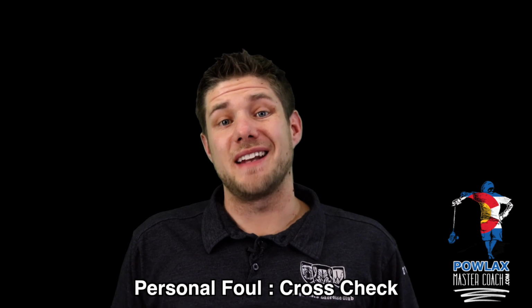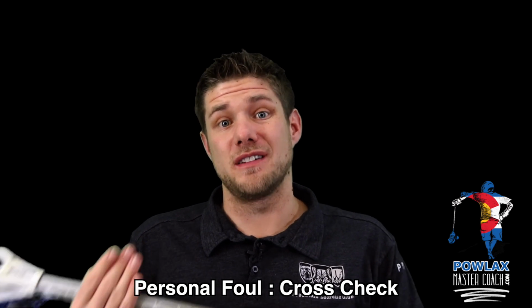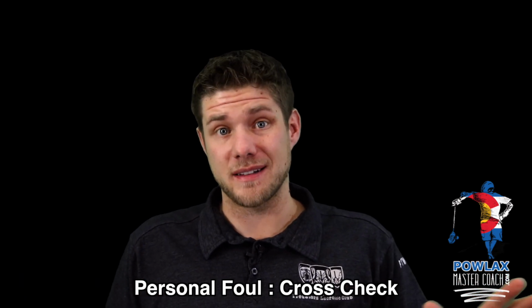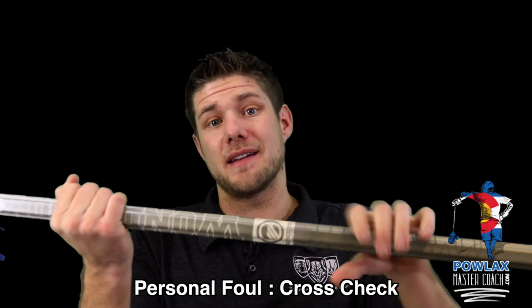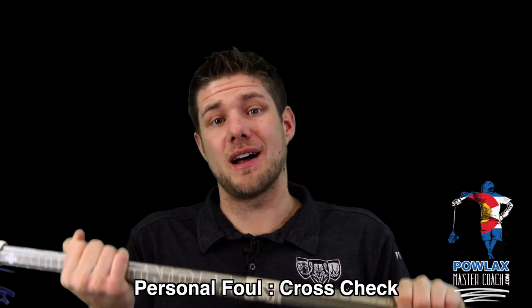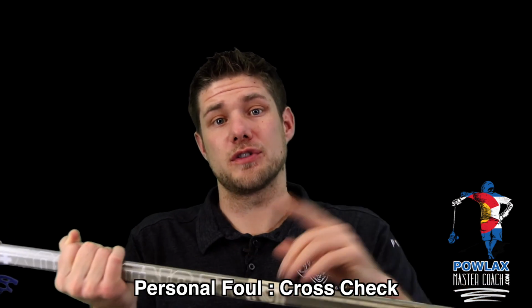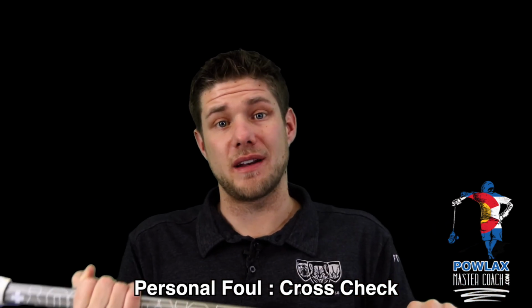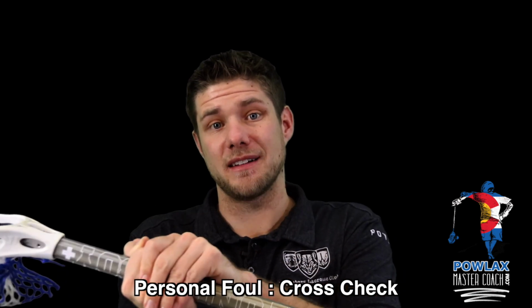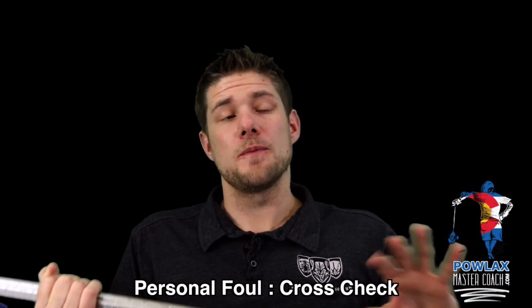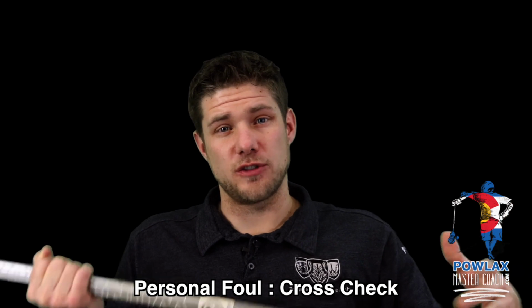A cross-check is any time that a player makes contact with another player, whether they have the ball or not, with the space between their hands on the shaft. So right here, you are not allowed to push or hold any player with the middle of your stick. All holds or things of that nature must be with the closed hand on the player. So a couple of discrepancies with this as you'll get into some games.